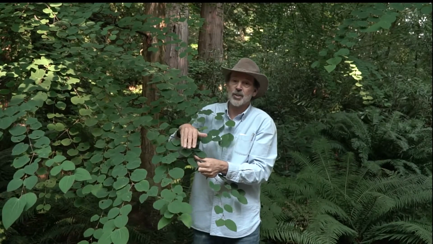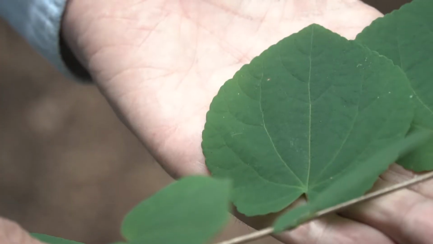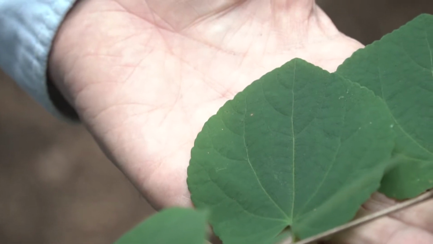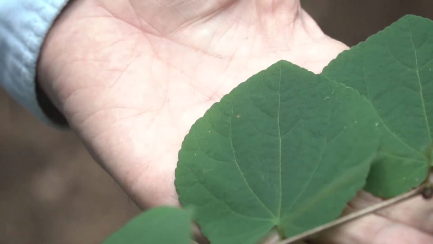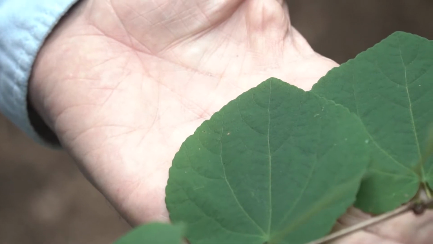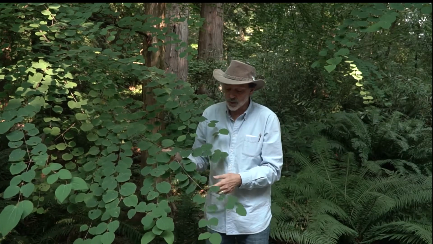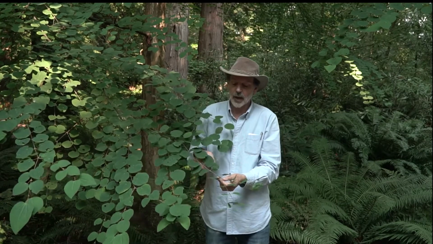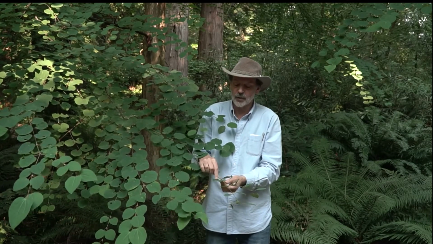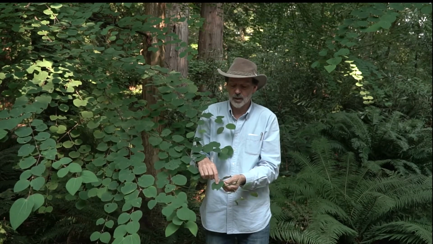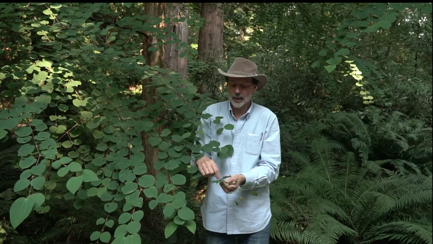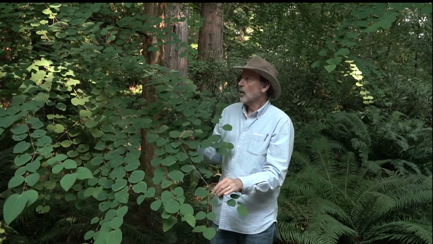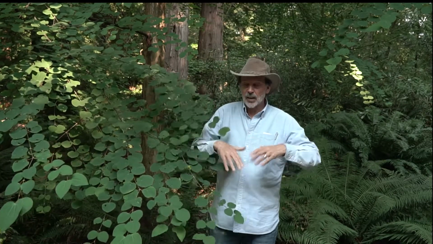The edge of the leaf is toothed, and the teeth are blunted. They're rounded, and that's what we call a crenate tooth. So these have crenate margins, and you'll notice that most of the leaves also have what we would call a cordate base, that is with two lobes on either side of the attachment of the lamina to the petiole.